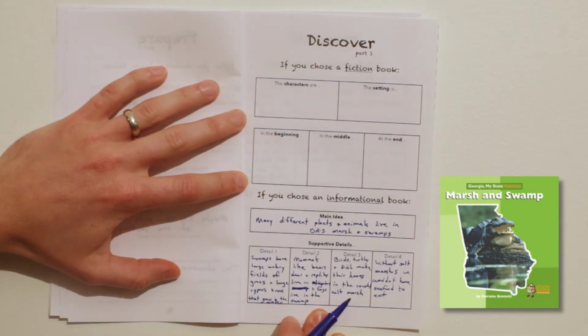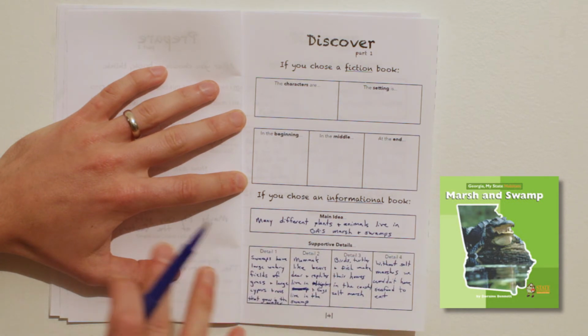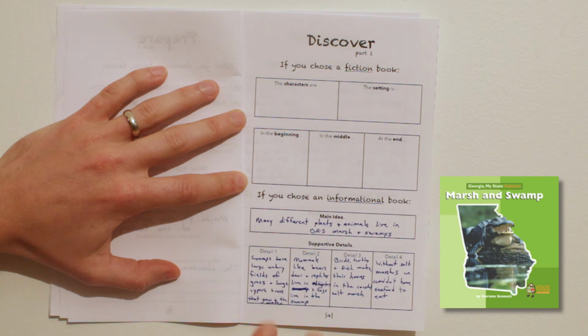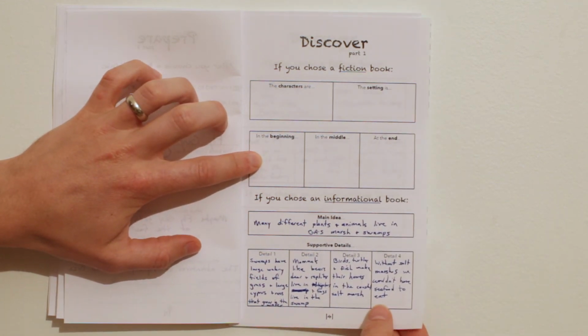So all of these facts support my main idea that many different plants and animals live in Georgia's marsh and swamps. So as you can see, using a visual organizer can help you see what the entire book is about at just a quick glance. Once you are done reviewing your summary, you're ready for part 2.